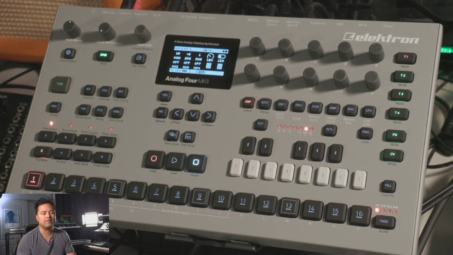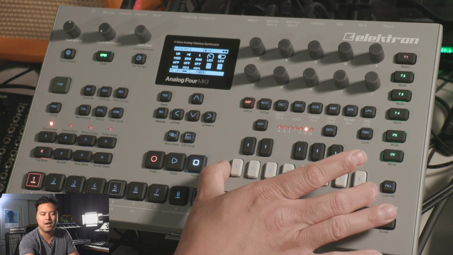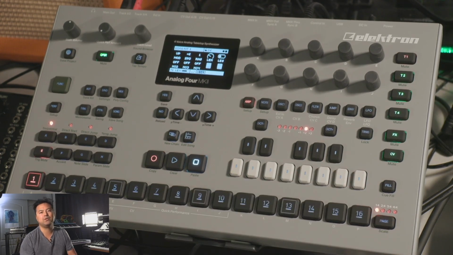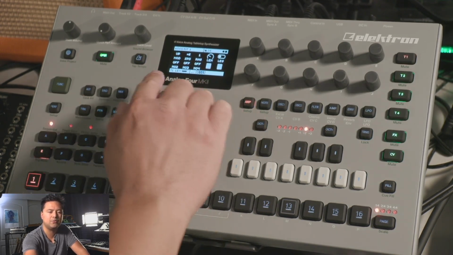Like I said, personally, I like to record these arpeggios live, but sometimes that's not always the easiest thing to do because of the 1 octave that you have here. The only way around that would be to hook up a MIDI keyboard to your Analog 4, which of course is super easy. But yeah, that's how you use the note offset here.